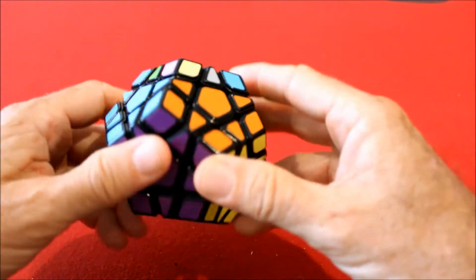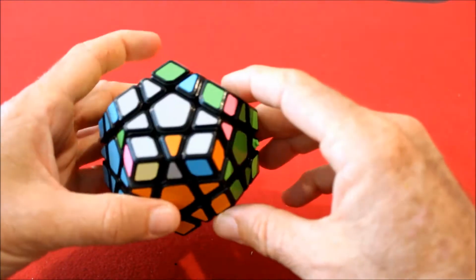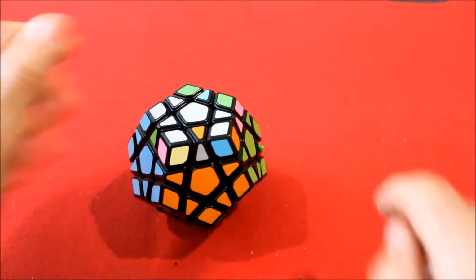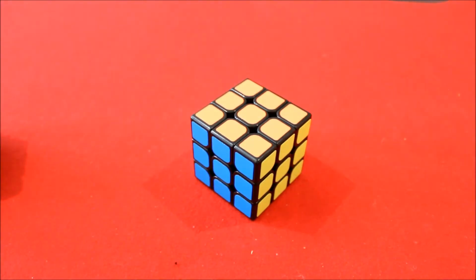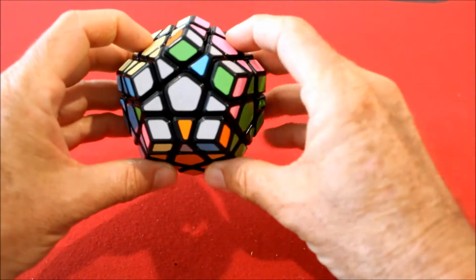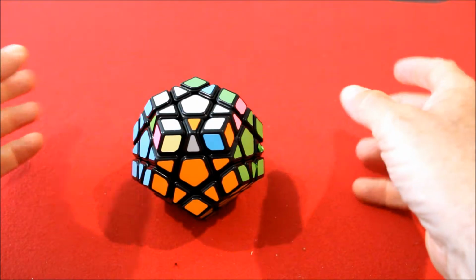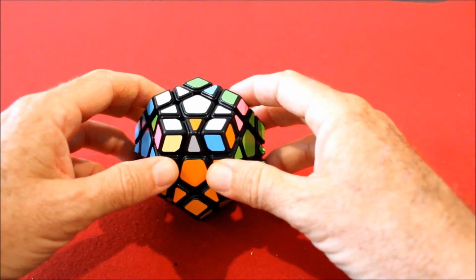In part 1 I showed you how to do everything except for this top layer here. And in this part 2 I'm going to teach you how to do this top layer. If you're already familiar with the Rubik's Cube, which I would consider a prerequisite for this video, you will find everything will come really easy because the algorithms are the same or very similar as those for doing the top layer of the Rubik's Cube.